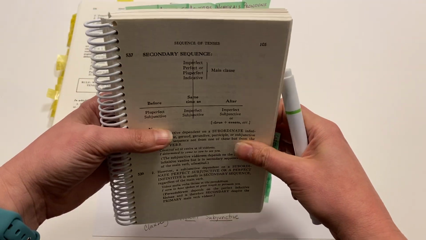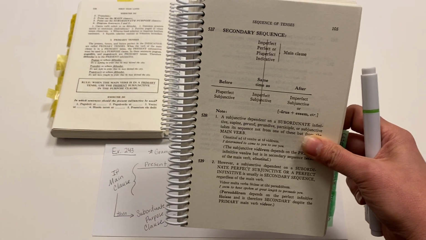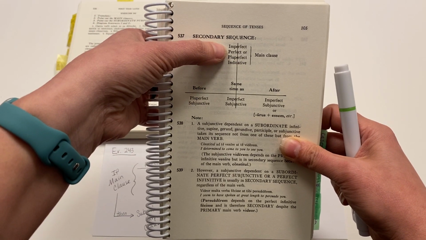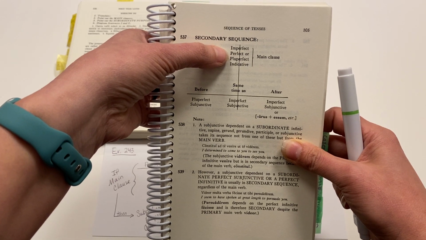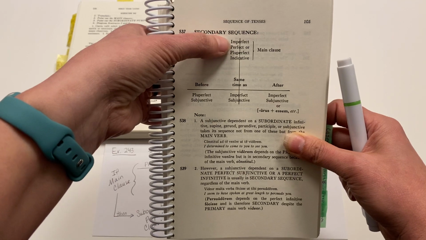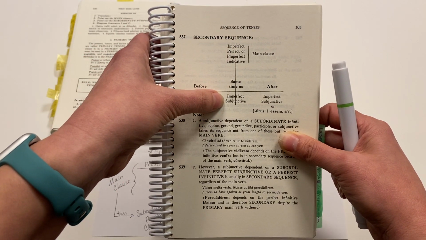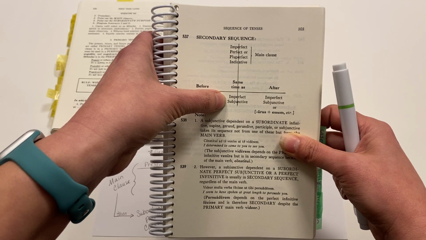And just a little sneak peek, in the secondary sequence, secondary tenses are considered to be imperfect, perfect, or pluperfect. So really just the other 3. If any of those tenses are used in the main clause, that leads to your purpose clause being in the imperfect subjunctive.